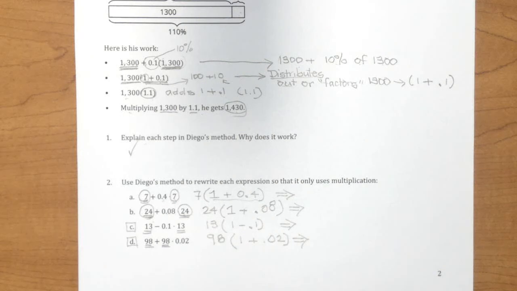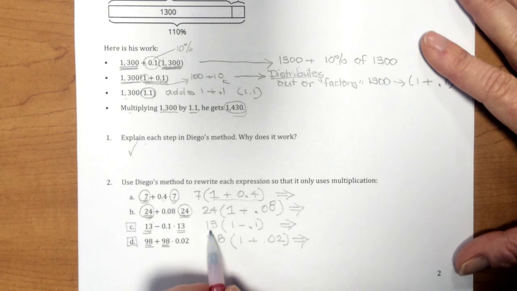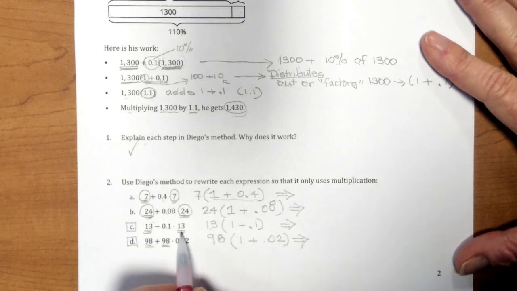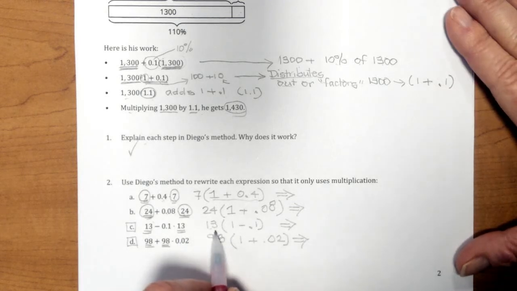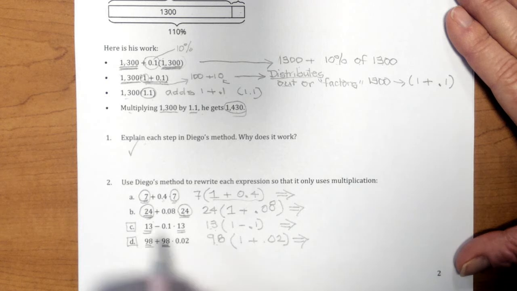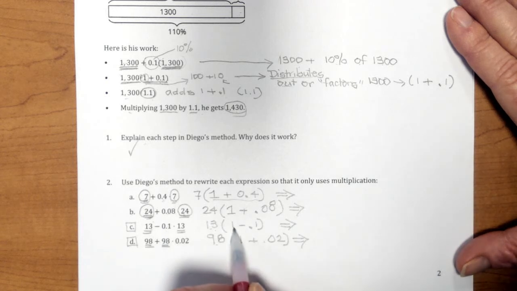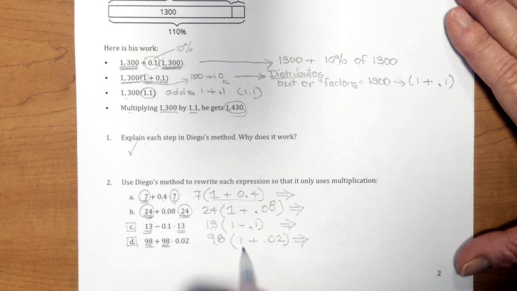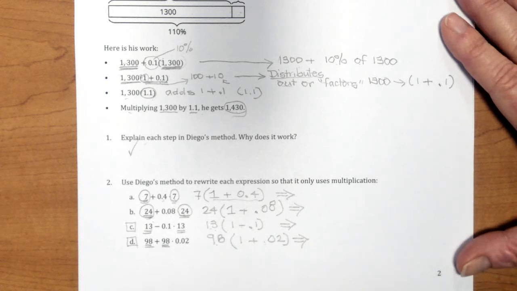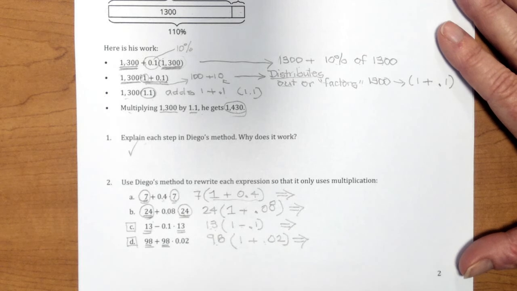So what I've done is I've gone ahead and I've done the last two. You can see that I factored out the 13, or distributed out the 13, distributed out the 98. And what did I have left when I did that? 1 minus 1/10, and then here I got 1 plus 2/100. And the only other thing I'm going to go back and do is now simplify.